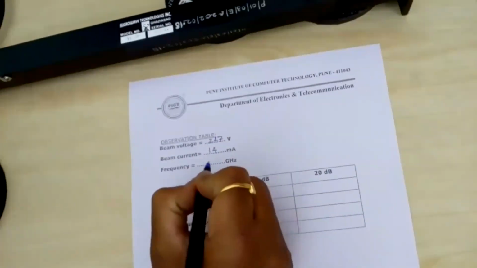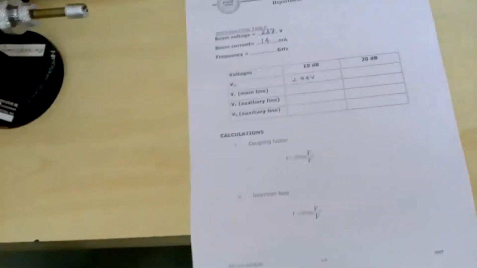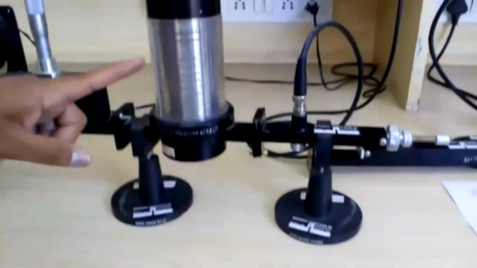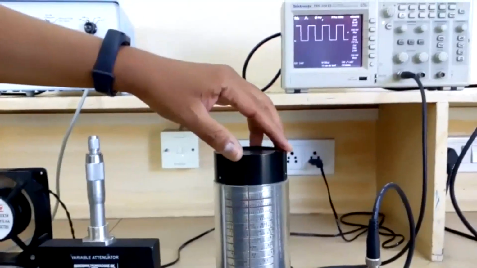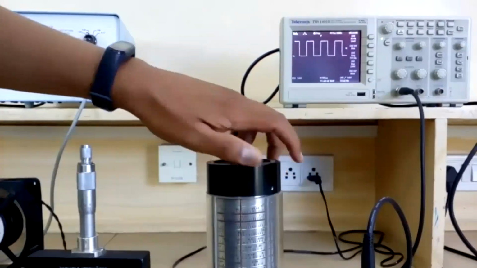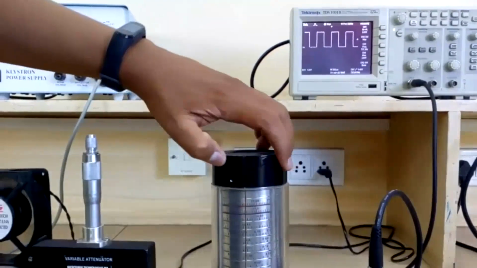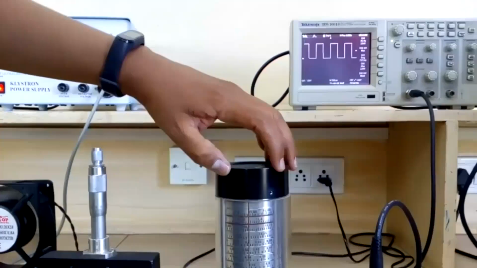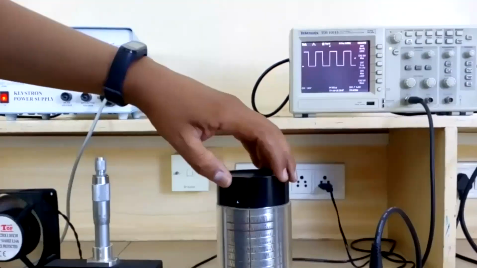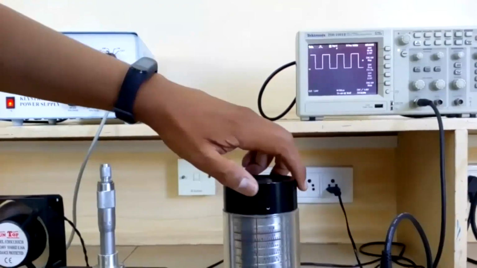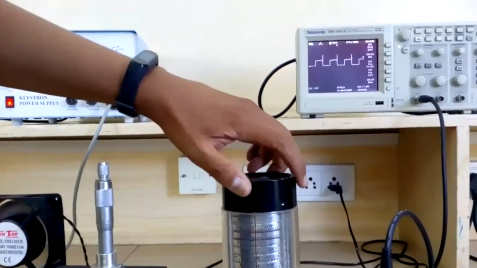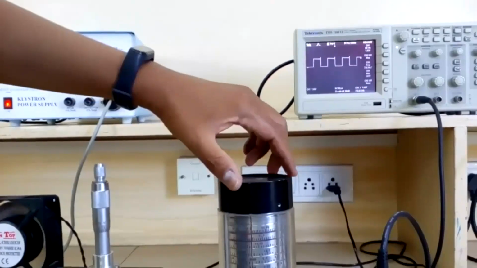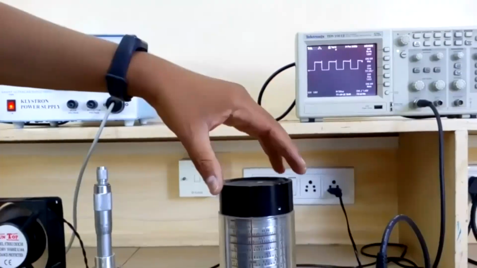And as I said, frequency we can measure with the help of the frequency meter. If I turn this resonator, wherever it matches, see, it is reducing, and it is a notch kind of filter.